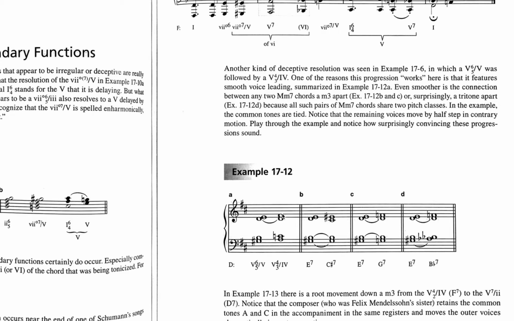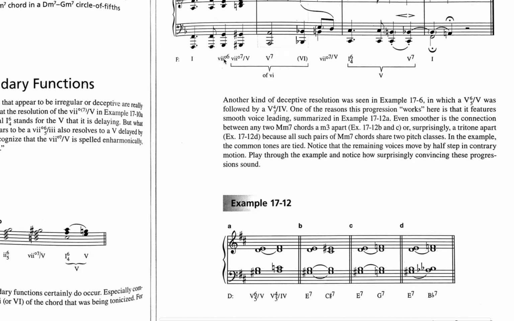Another connection that you can do is a deceptive resolution. So remember, deceptive is anything that does not resolve the way it's supposed to, right? This chord is supposed to go to F. It didn't. Deceptive doesn't mean that it goes to a 6.